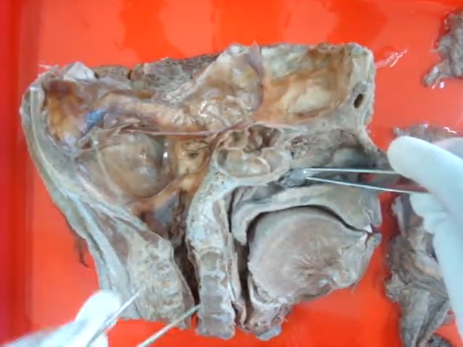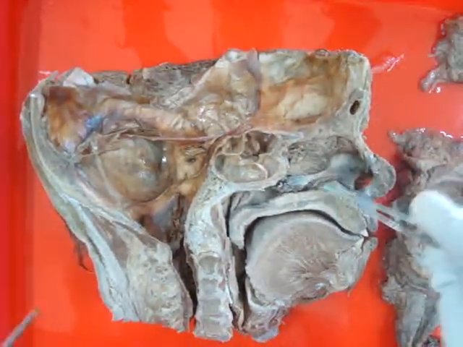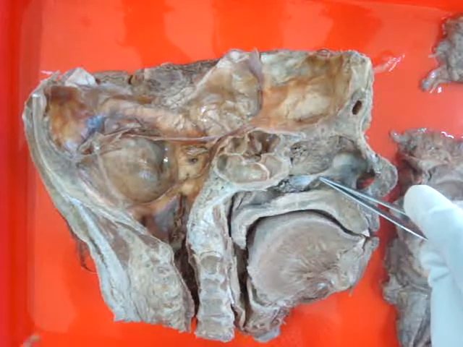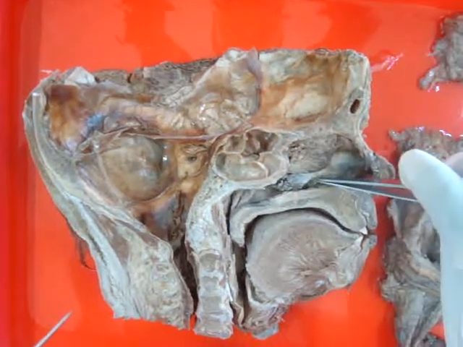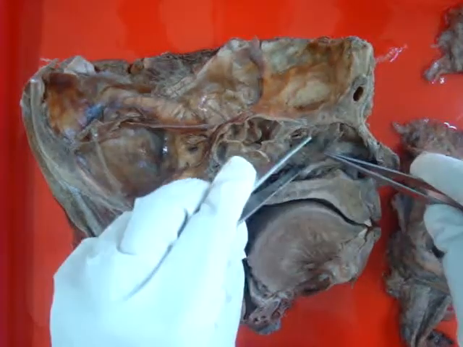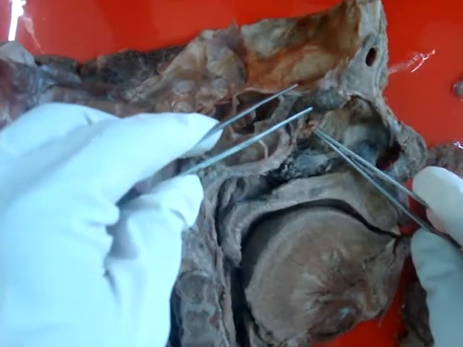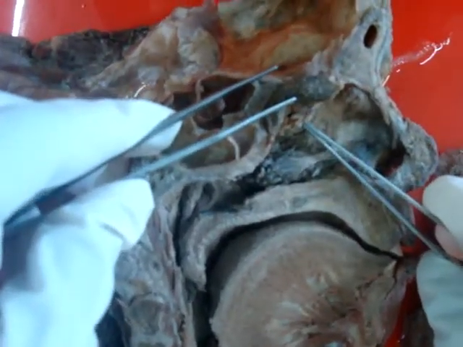The inferior nasal concha here has got a bit torn. This is the inferior nasal concha. You all know that we have the opening of the nasolacrimal duct in the inferior meatus. Next, this is the middle nasal concha, which is deflected. Over here we can see a swelling. This swelling is the bulla ethmoidalis.